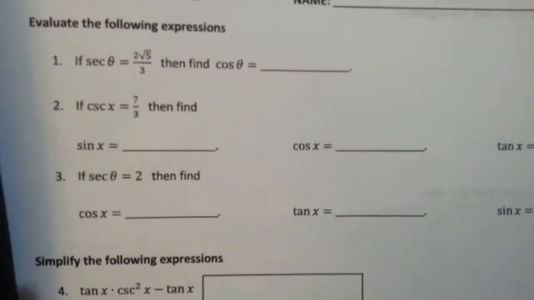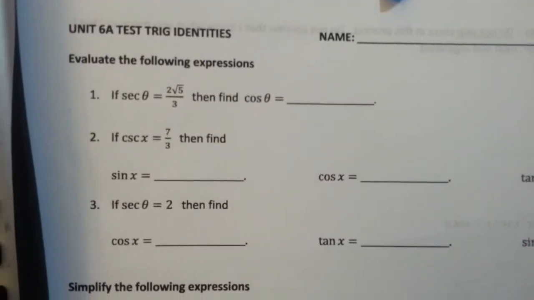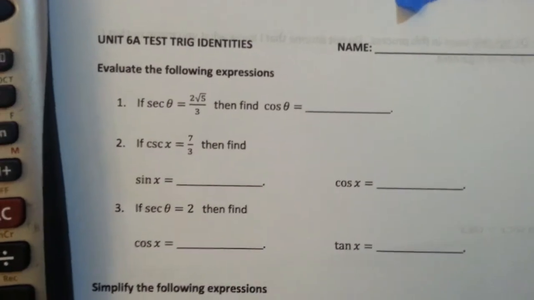Alright, in this video I'm going to show you how to get the answers for test 6A. And these are questions 1, 2, and 3.